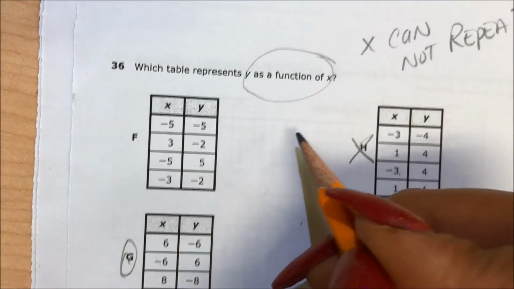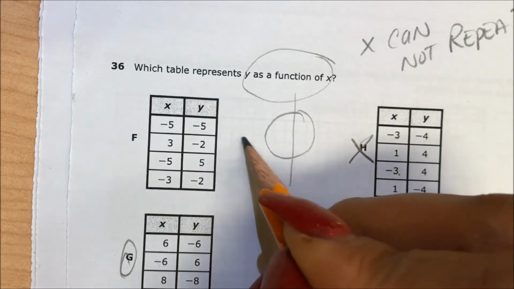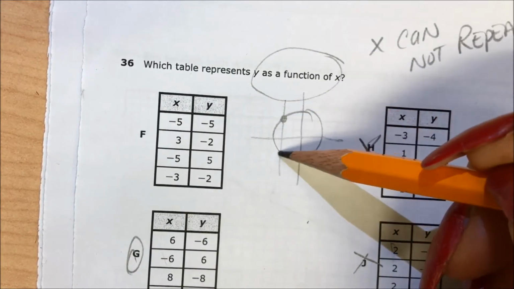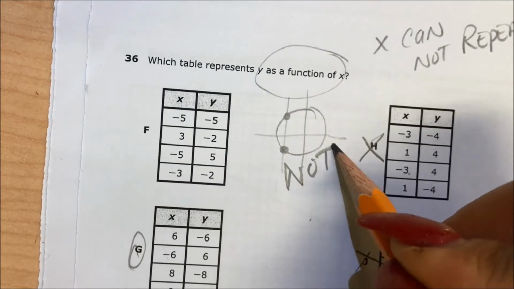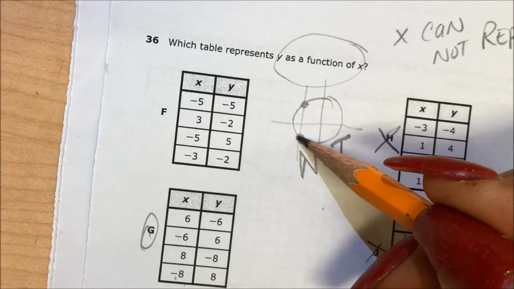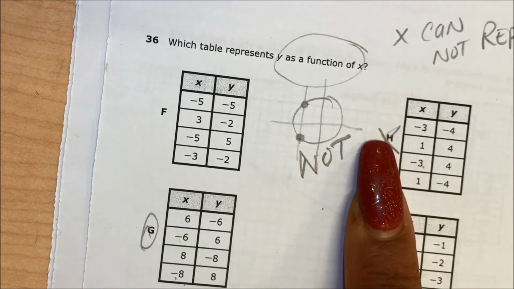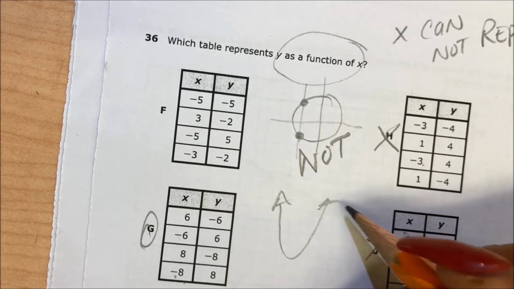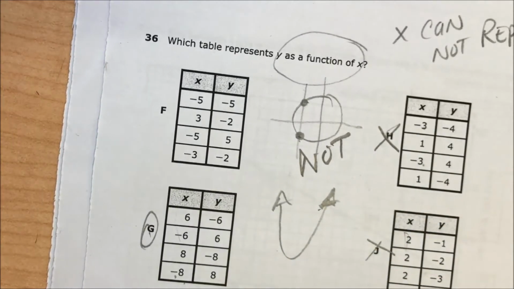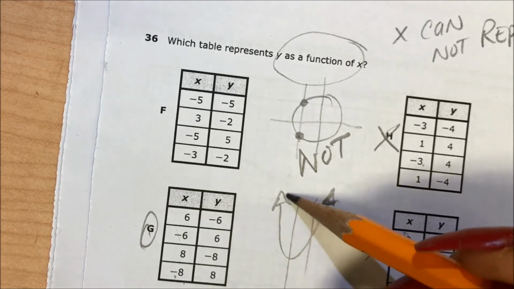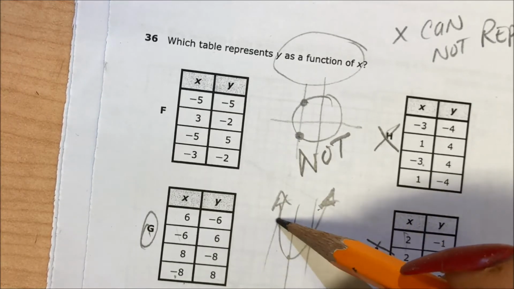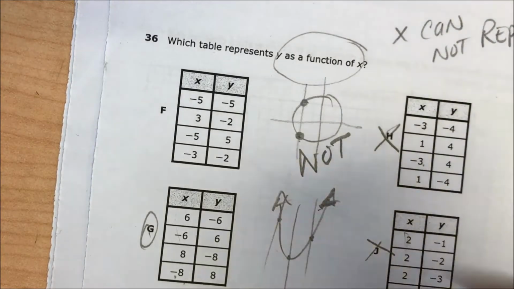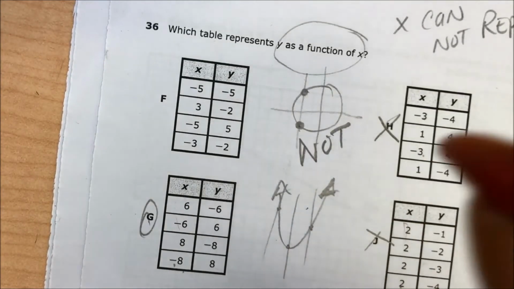You could also look at the graph. Let's say that I have a circle and I wanted to know, do the values repeat or not? Well, if I draw a vertical line through this, it hits it twice. So this would not be a function because that's the x values repeating, just like on letter H. But if I drew something like a parabola from a quadratic equation, and I drew a vertical line through it, no matter where I drew the line, it would only hit it once. So the x values did not repeat, therefore this is a function.